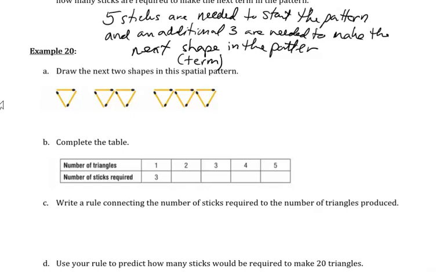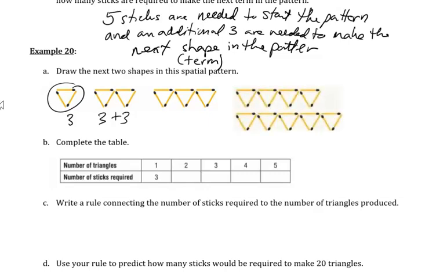Draw the next 2 shapes in this spatial pattern. This one has 3, and it looks like we're going to add 3 each time. If we're doing that, this is what the next ones look like. You see we've added another triangle of 3 and then an additional triangle of 3. If we go through and count them all, one triangle has 3 sticks. 2 triangles has 1, 2, 3, 4, 5, 6. I think you might be seeing a pattern here. It looks like I'm adding 3 each time. So we get to 9 plus 3 is 12 plus 3 is 15.